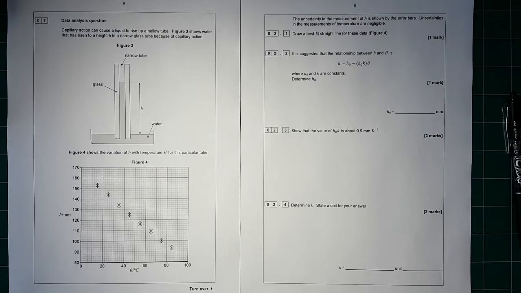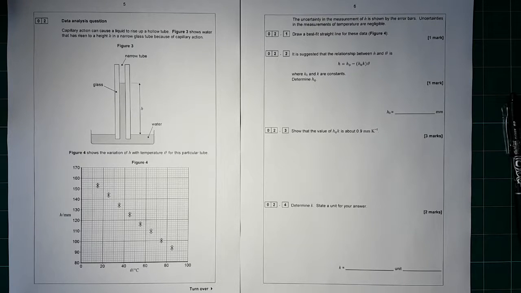Okay, question 2. Capillary action can cause a liquid to rise up a hollow tube. Figure 3 shows water has risen to a height of h in a narrow glass tube because of capillary action. Figure 4 shows the variation of h with temperature theta. The uncertainty in the measurement of h is shown by the error bars. Uncertainties in the measurement of temperature are negligible. You'll only ever get error bars in one direction, not both.